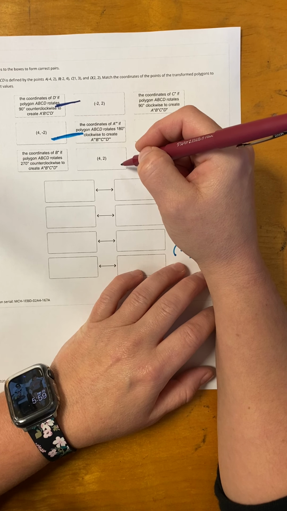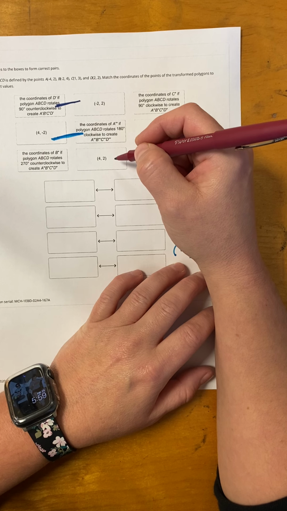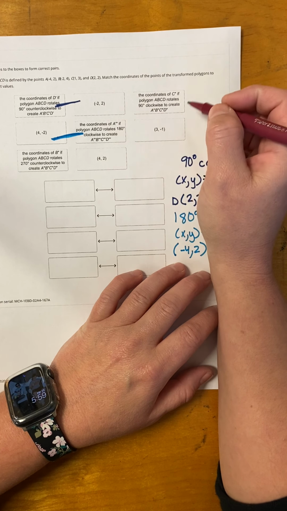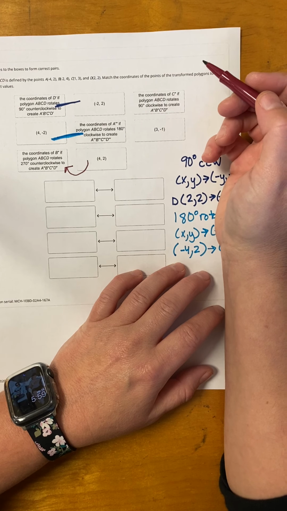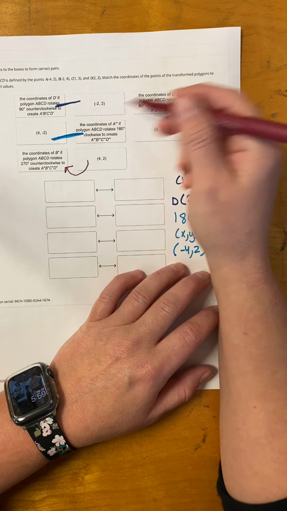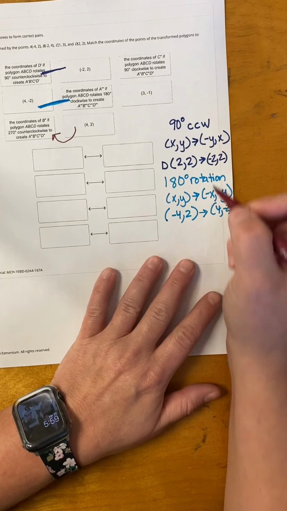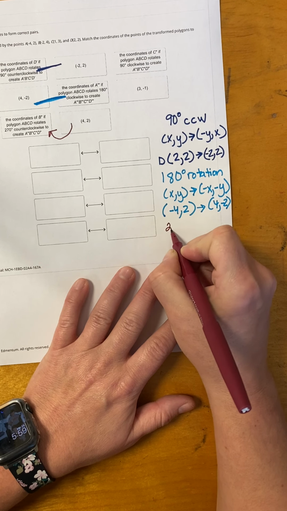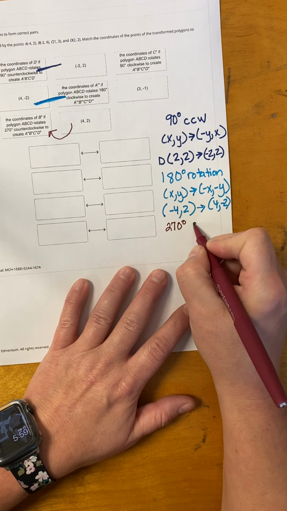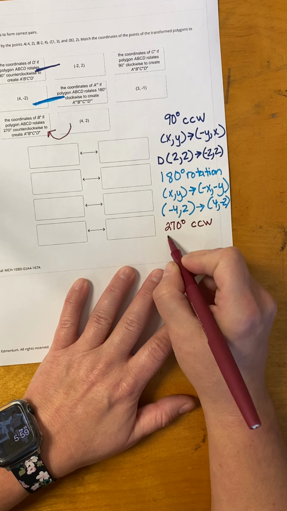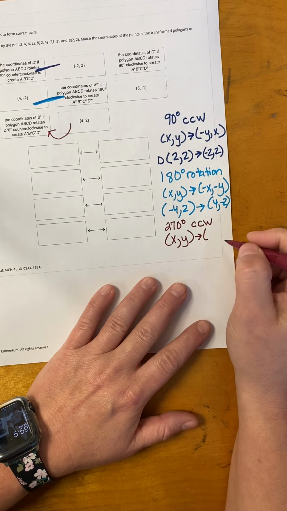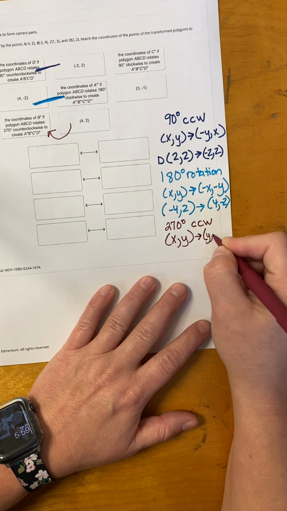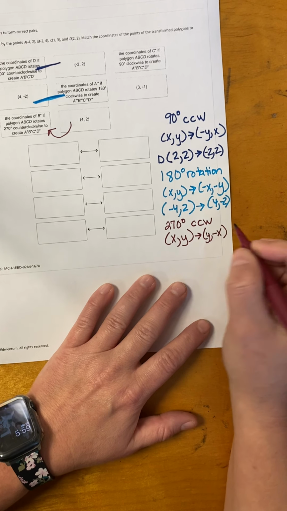4, 2 would be a 270-degree counterclockwise or 90 degrees clockwise rotation, but I can see that for point B, that's not an option on here. If you think about a 270-degree counterclockwise rotation, what that's going to do to your point, remember, again, it's going to flip, but this time it'll negate the x.